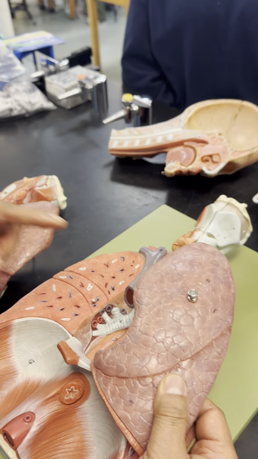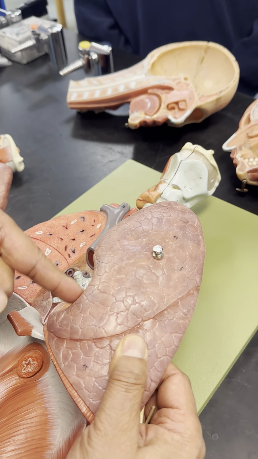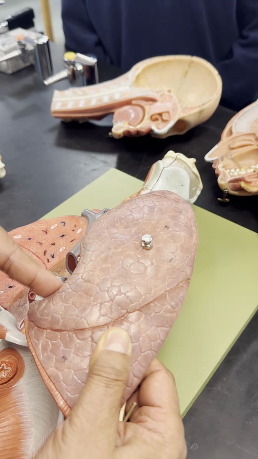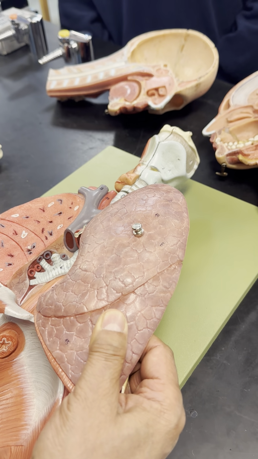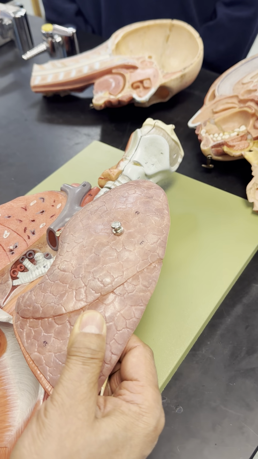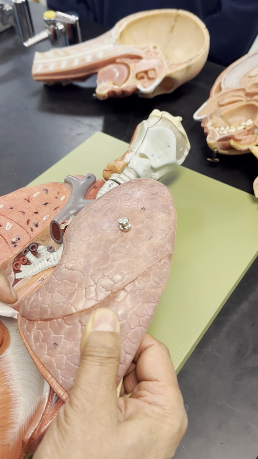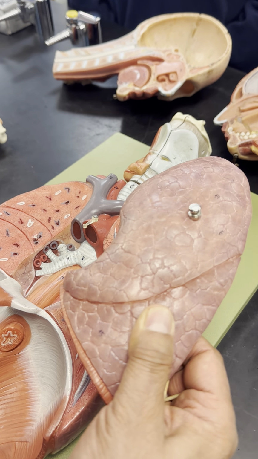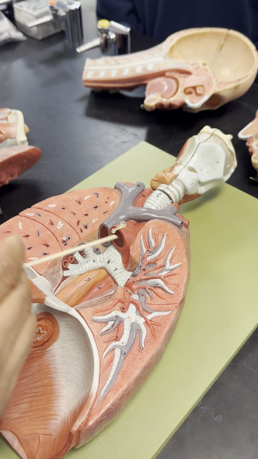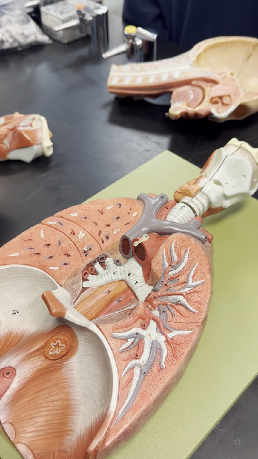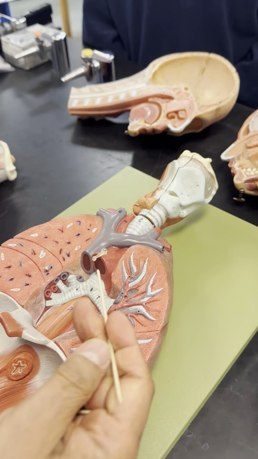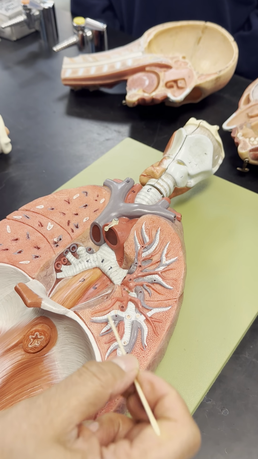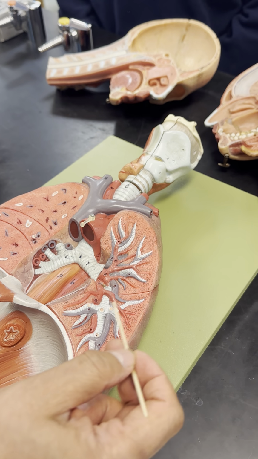Why is the space a little bit curved here? Because of the position of the heart. The apex of the heart will be here, above the diaphragm. If you remove this, you can see this one is a secondary bronchus, and it goes all the way down inside the lungs.